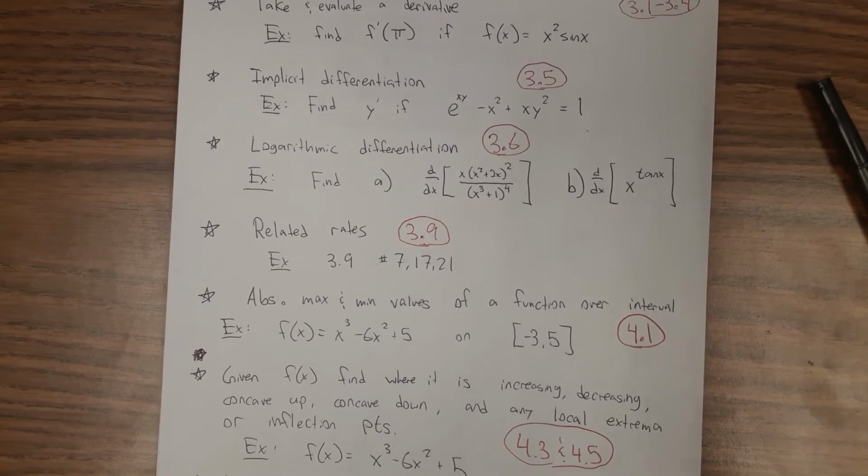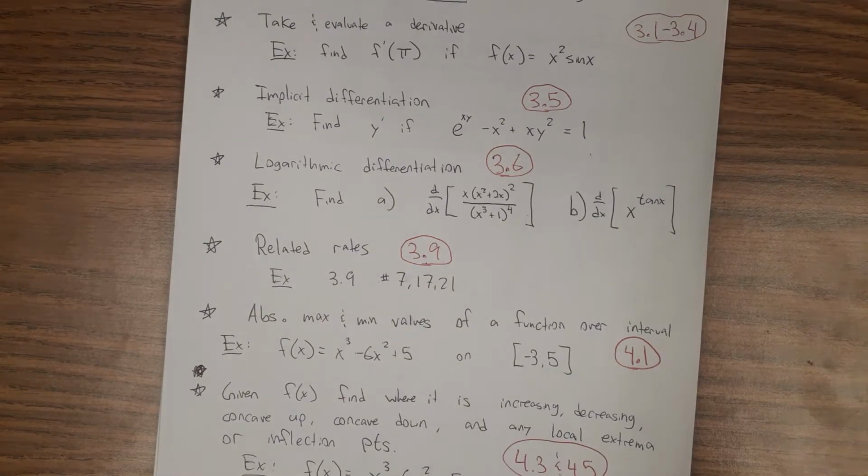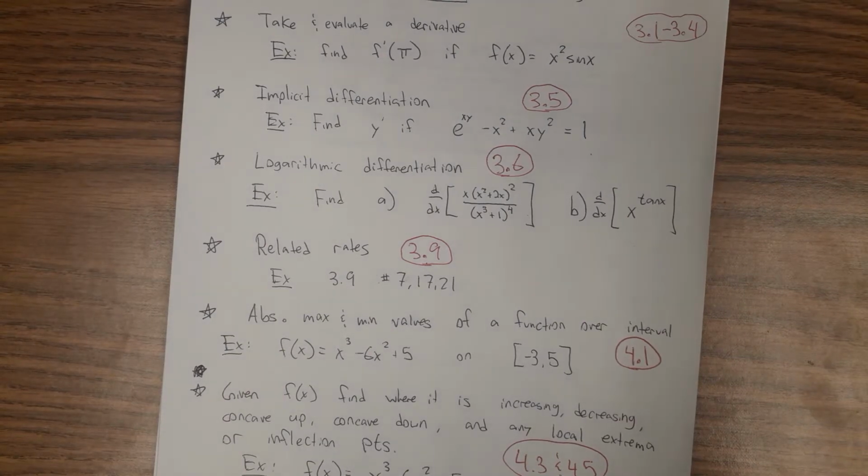That's covering several sections, 3.1 through 3.4, because in one section we learned product rule and quotient rule, and then in the next section we learned chain rule. So that's a lot of sections that go into just knowing how to take derivatives. Anyway, let me move on.